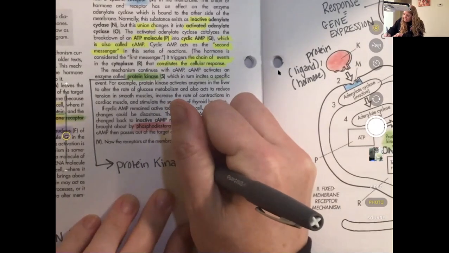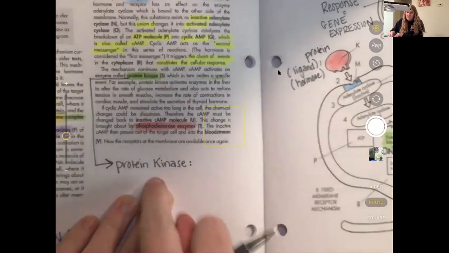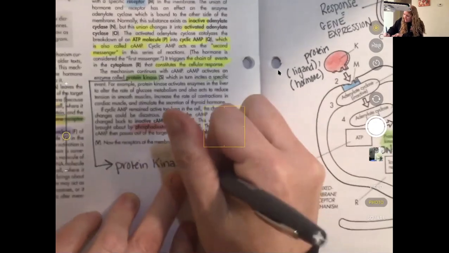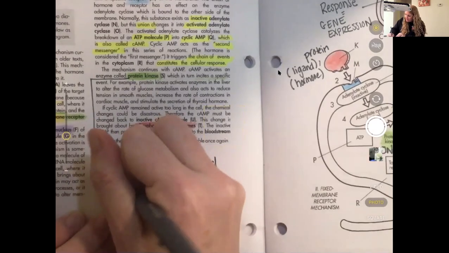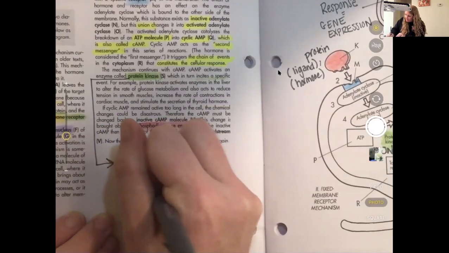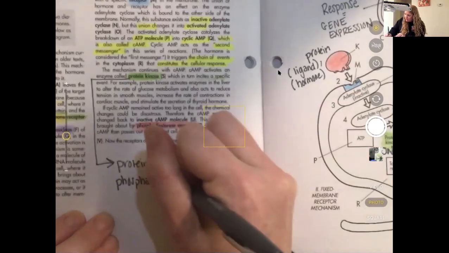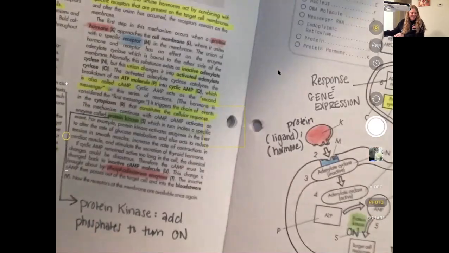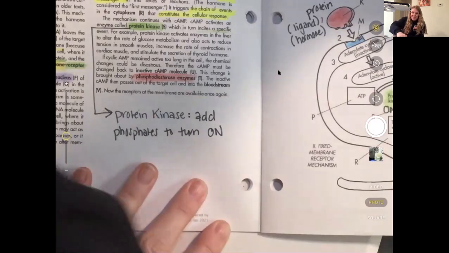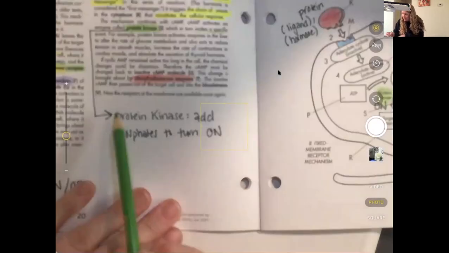And what protein kinases do in order to turn things on is they add phosphate groups. So they add phosphates to turn on. And so we're going to color code that green again.